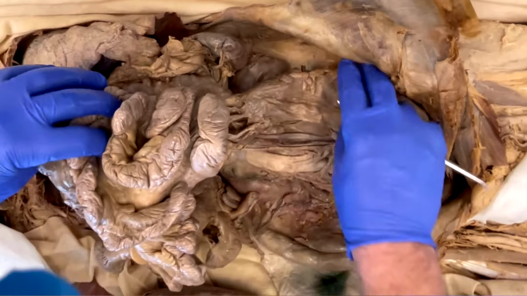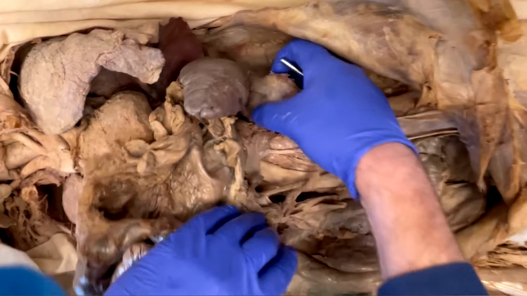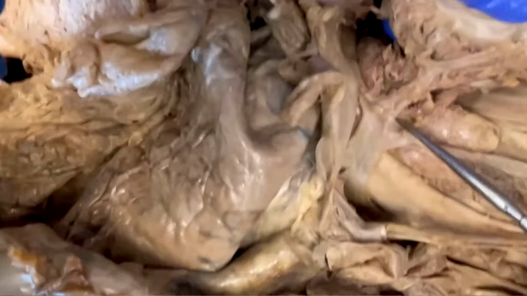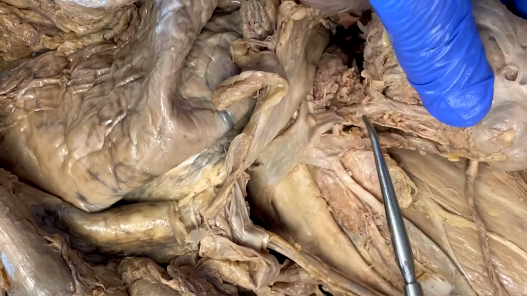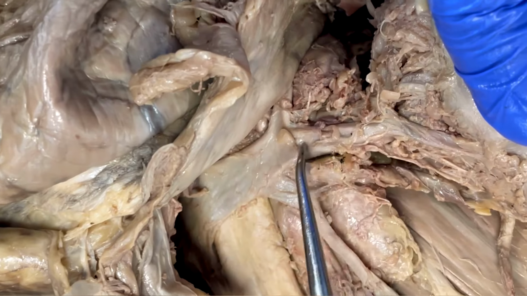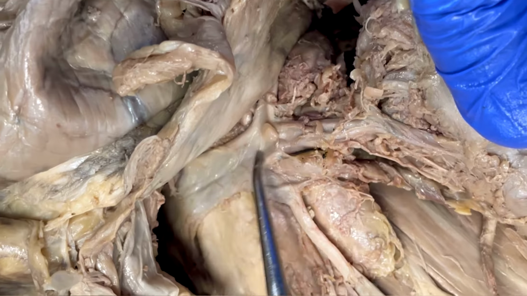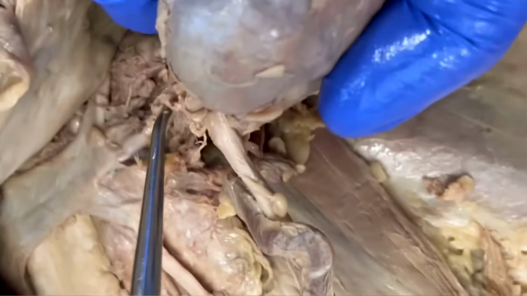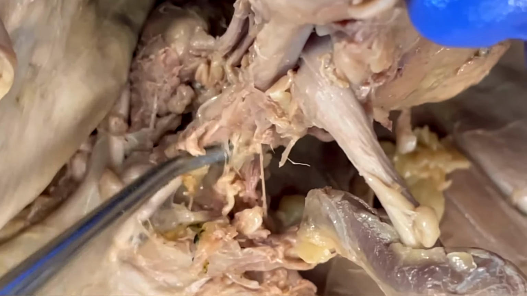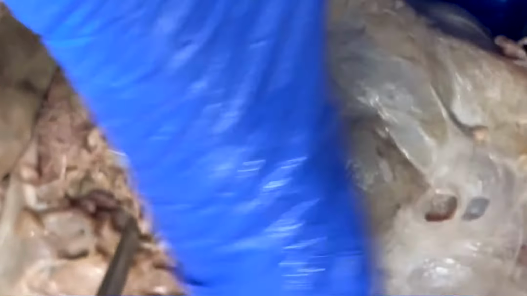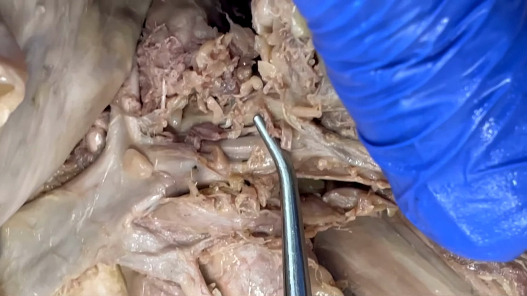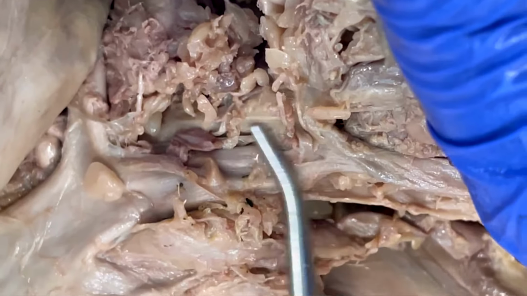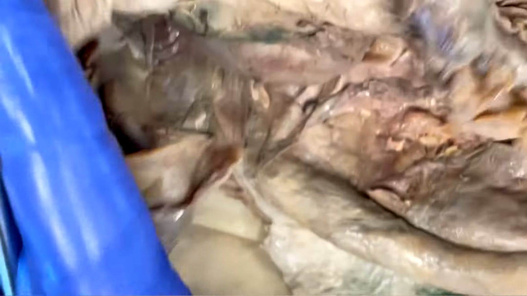If we go back in here, we have our two kidneys. There's our left kidney. At this point, it's much easier to see the vein than the artery. There's the left renal vein coming across to join the vena cava. And the artery is underneath it. It's not fully dissected out on this side. So you can see it over here. That's it right there, the tip of my probe. Perfect. And then on the other side, we see the same thing.